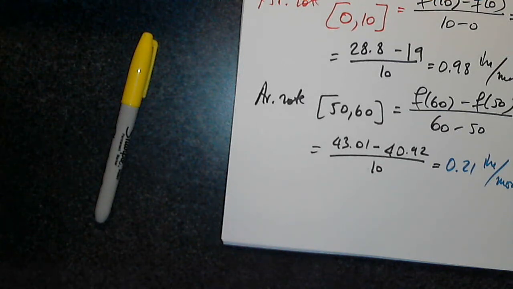Between these 2 points, look at the rate of change. Quite steep. Between these 2 points, a little bit less steep. Between these 2 points, less steep. And obviously between 50 and 60, much less. So the average rate is 0.2 versus 1.